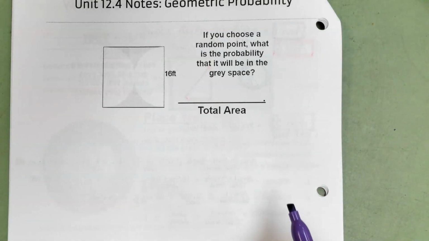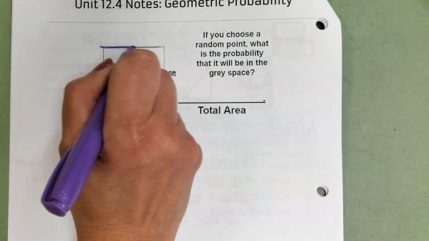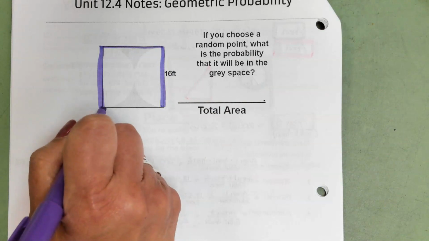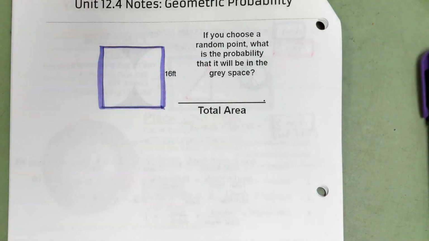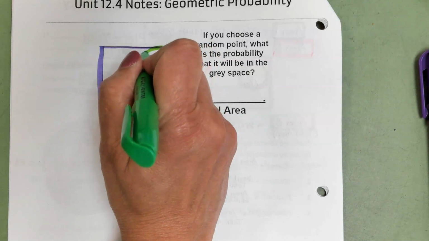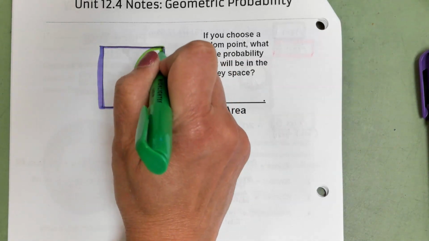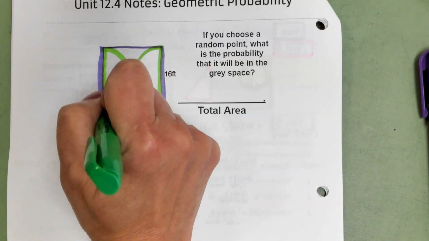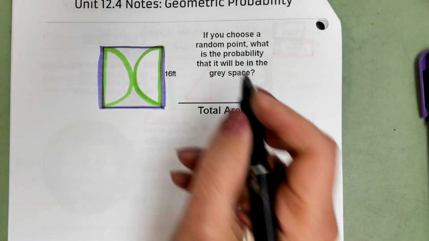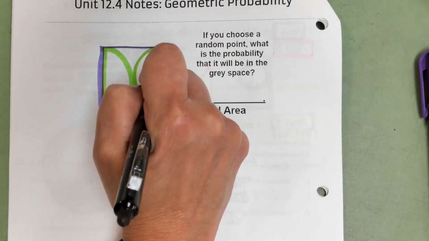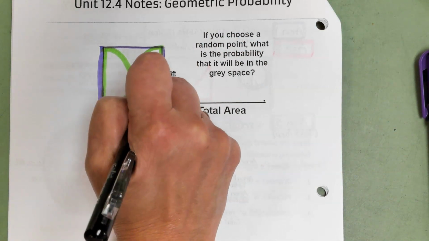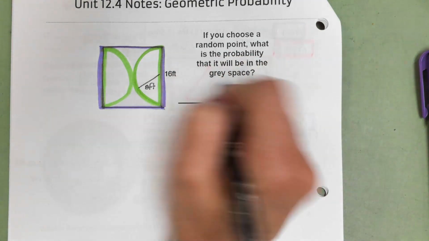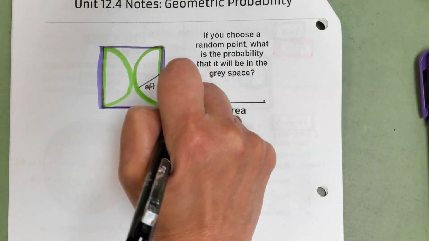All right, in this last problem it says if you choose a random point, what is the probability it will be in the gray space? Okay, so the first thing we have, our total area is a square. And we also have two halves of a circle. Diameter is 16, so the radius would be 8 feet.